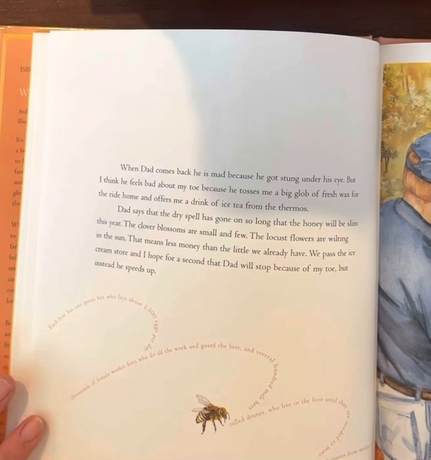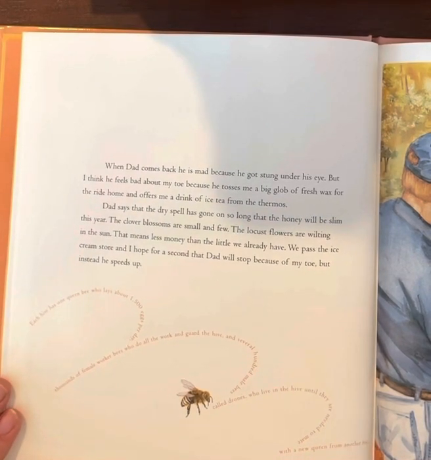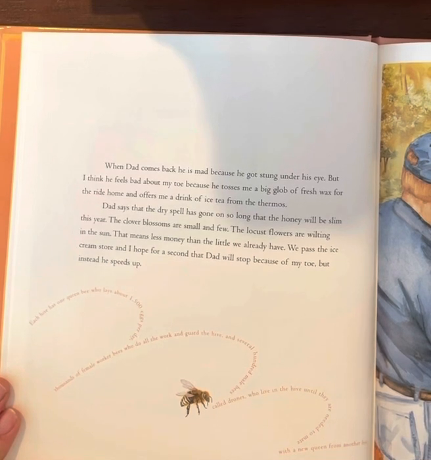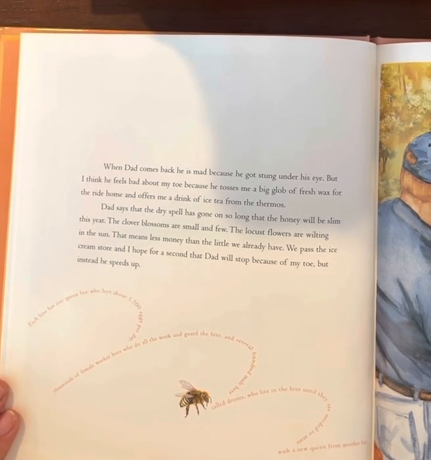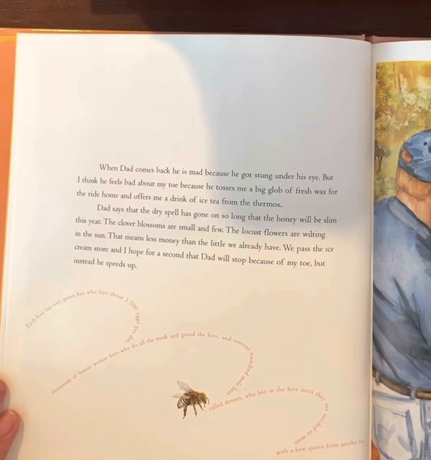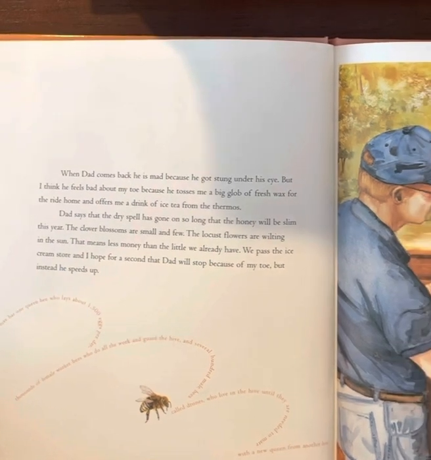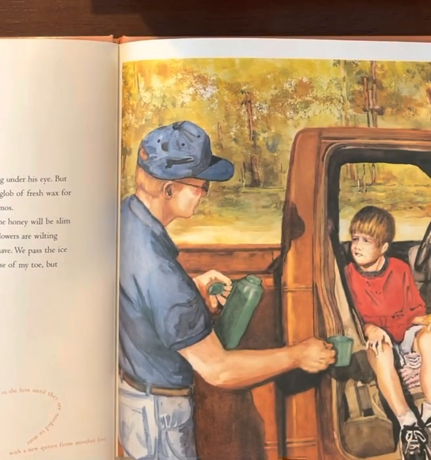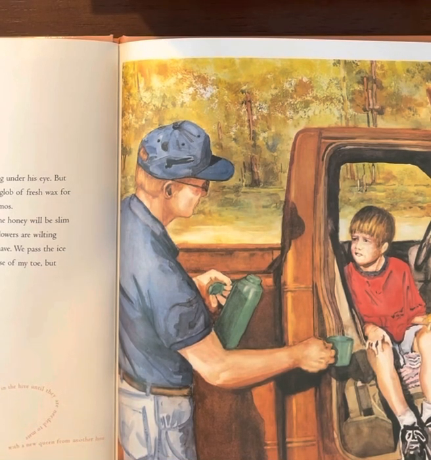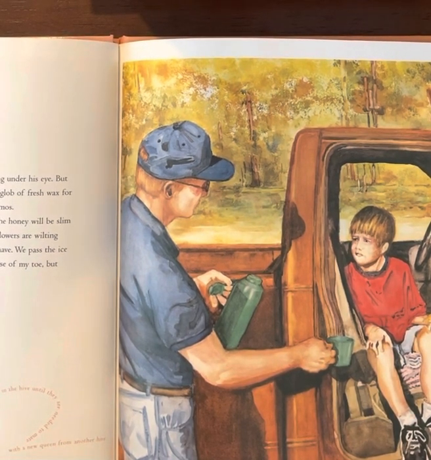When Dad comes back, he's mad because he got stung under his eye. But I think he feels bad about my toe because he tosses me a big glob of fresh wax for the ride home and offers me a drink of iced tea from the thermos. Dad says that the dry spell has gone on so long that the honey will be slim this year. The clover blossoms are small and few. The locust flowers are wilting in the sun. That means less money than the little we already have. We pass the ice cream store, and I hope for a second that Dad will stop because of my toe, but instead, he speeds up.